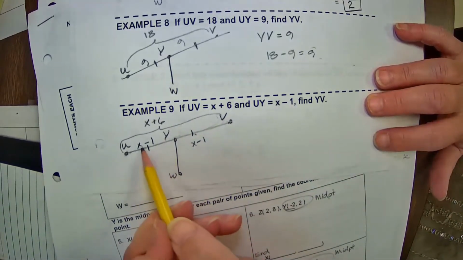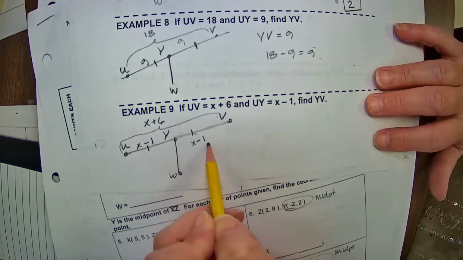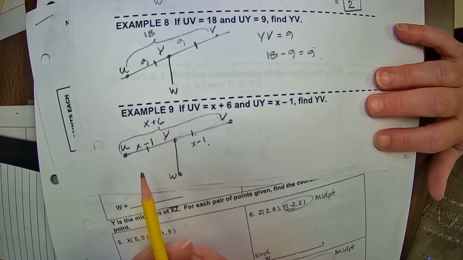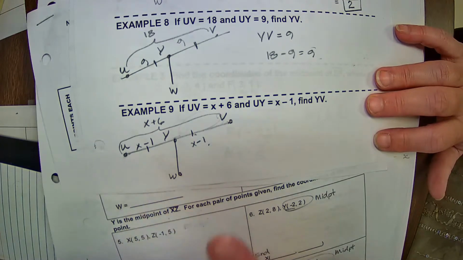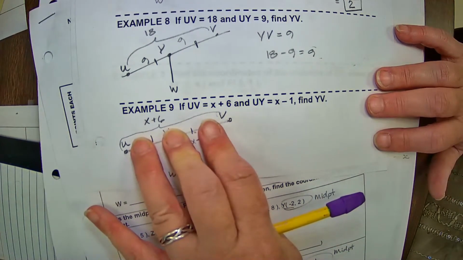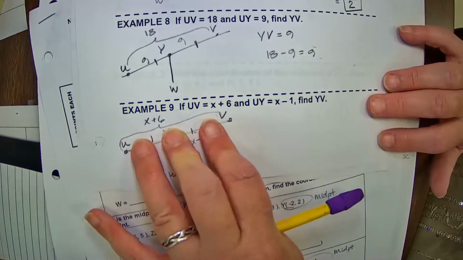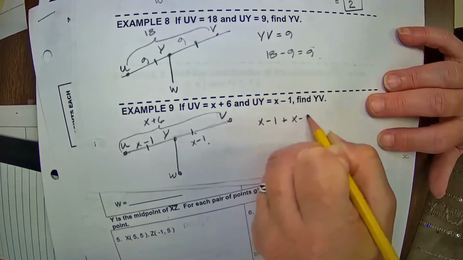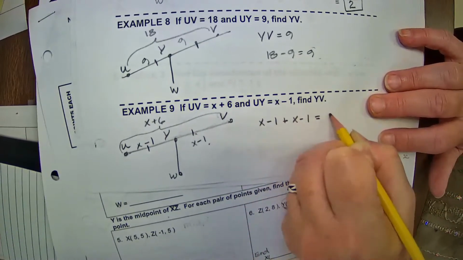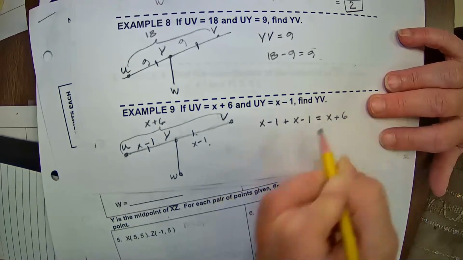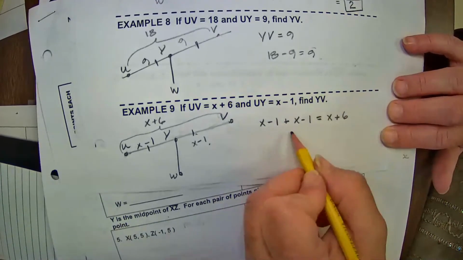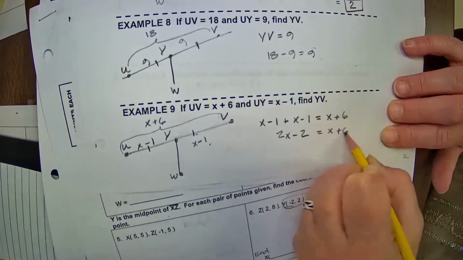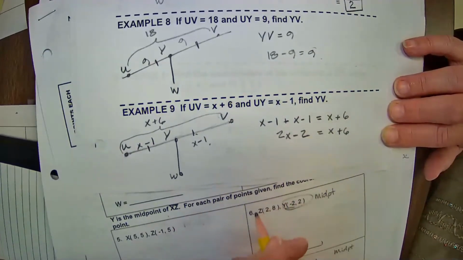So now I've got this plus this has to equal, what's the whole thing? X plus 6, right? Okay, so x minus 1 plus x minus 1 equals x plus 6. Okay, so 2x minus 2 equals x plus 6. Go on and finish solving it.